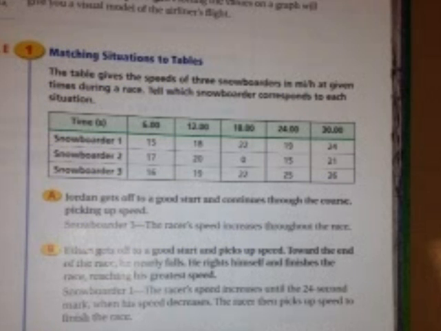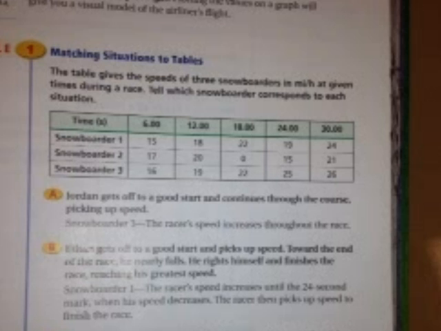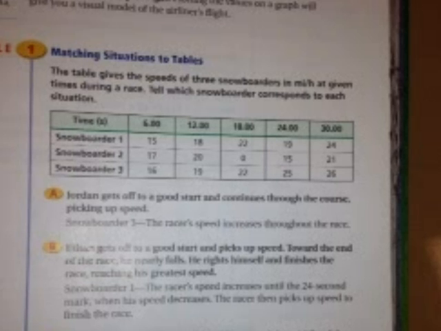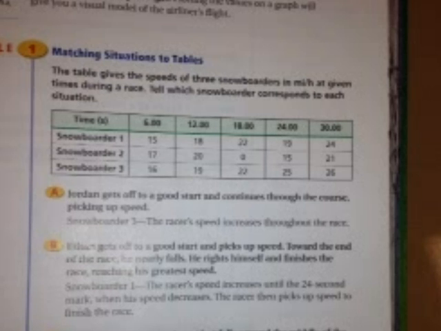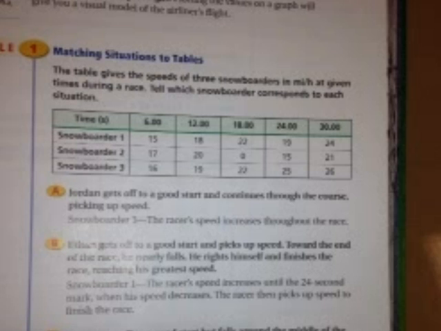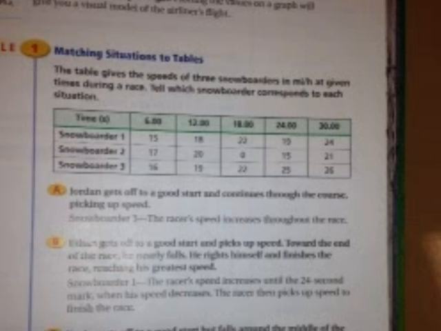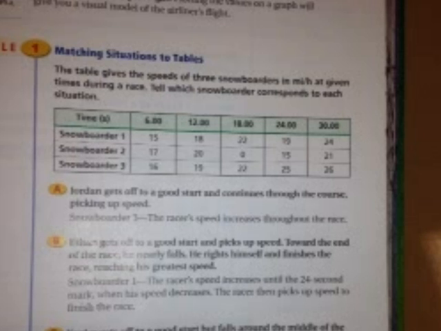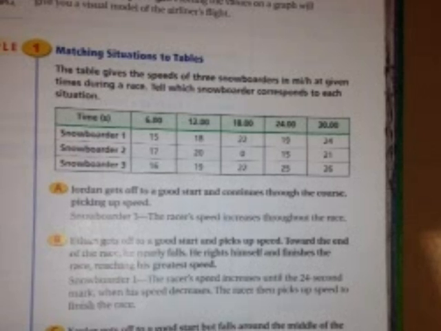Now open up your math textbook, page 127, and follow along with me as I review example number 1 and example number 2. We're going to pause right now as you open up your math textbook to page 127. Okay, on page 127, it's talking about matching situations from a table with certain descriptions.